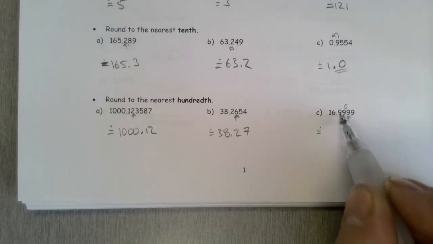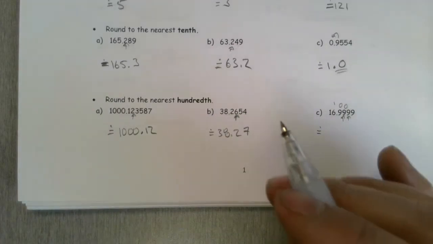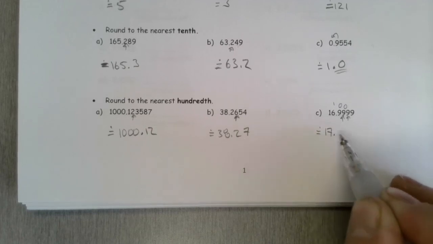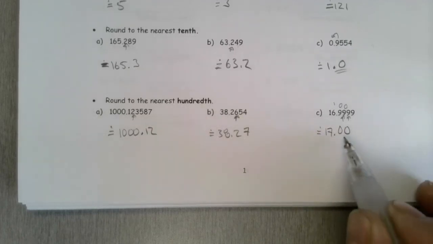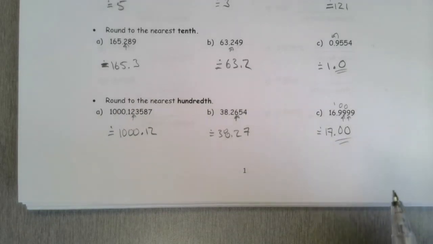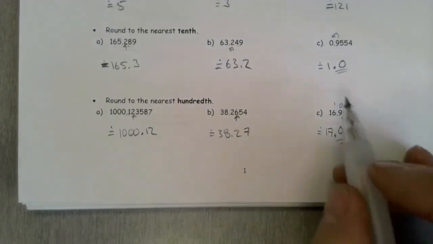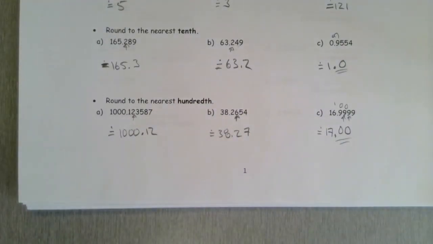Then this 9 is also going to go up to a 10, and that's going to push another 1 over. And then that's going to go up to 17. So this will be 17.00. And again, I want to write both those zeros in, because that communicates that I know that this number is closer to 17.00 than it is to any other number written to the hundredth spot. Okay? I hope that makes sense.